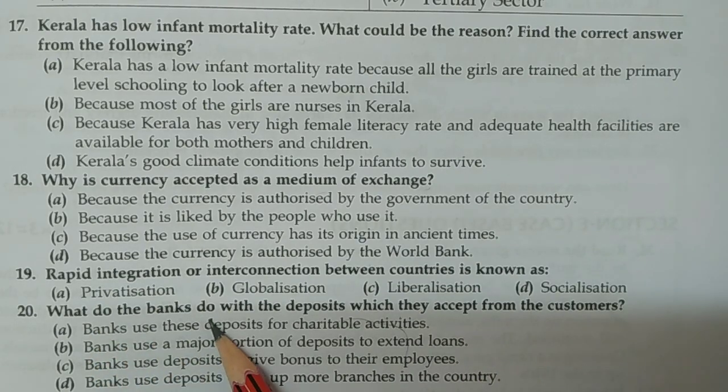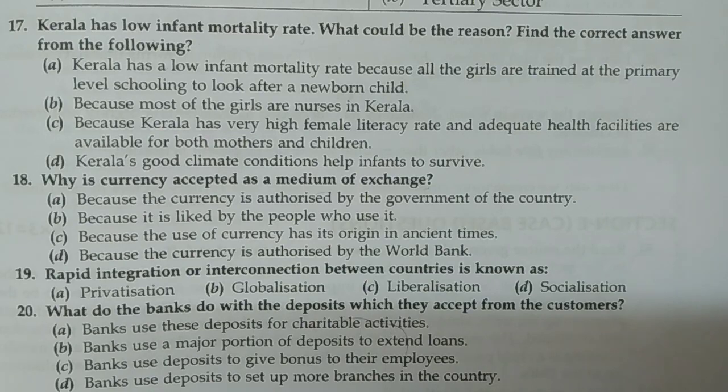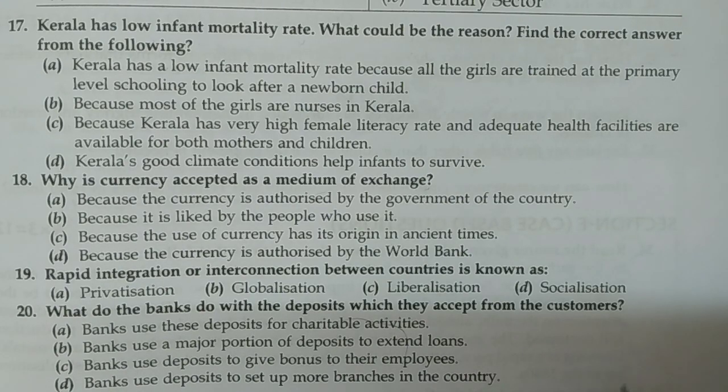Next, what do the banks do with the deposits which they accept from the customers? See, this is a very important question. It has come many times, and when we were practicing from previous year question papers, we also found that many questions are repeated, so you need to be aware of these questions and you must have command over them. After all, we have completed section A here, and in section A you know that all questions are MCQ based, there are a total of 20 questions and each question carries 1 mark, so a total of 20 marks. So this section contains 20 marks. And you need to be aware that some questions are very similar, so you have to be careful to choose the exact answer.